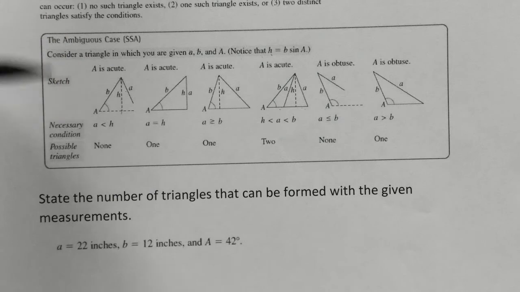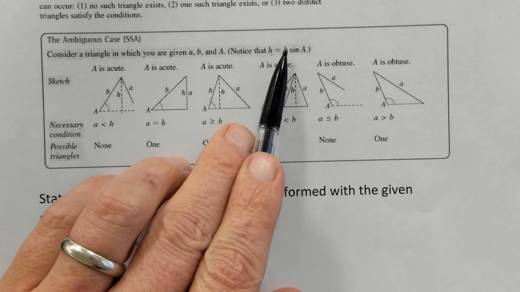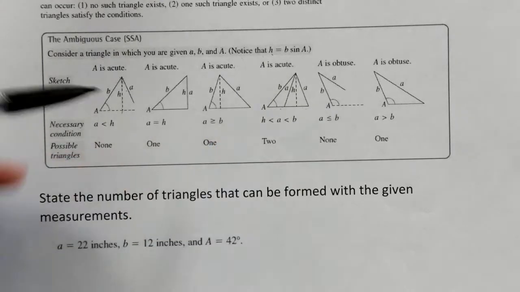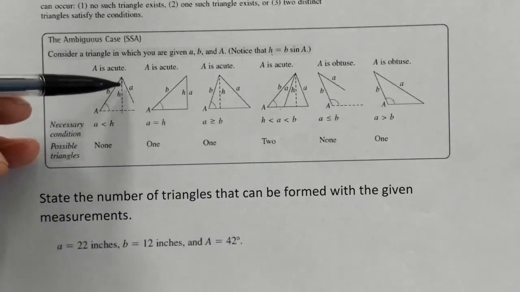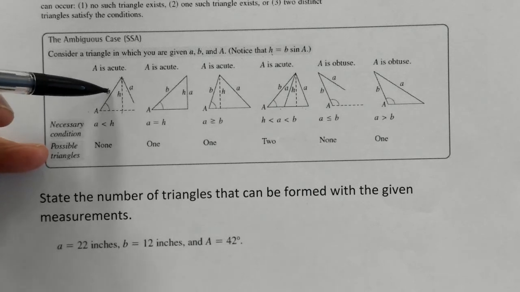Now notice that h is equal to b times the sine of A, because of the position of where h is. The sine of A is opposite over hypotenuse.